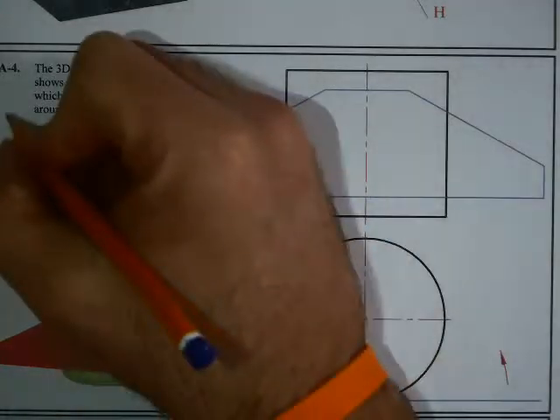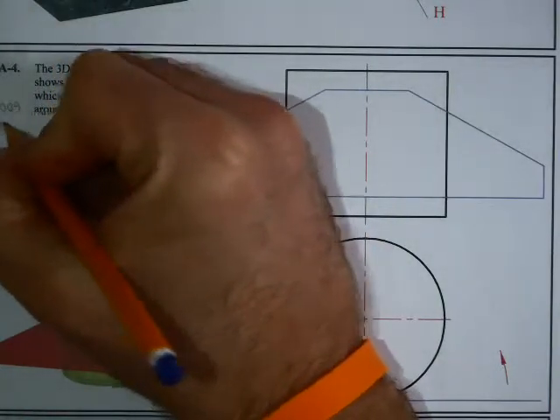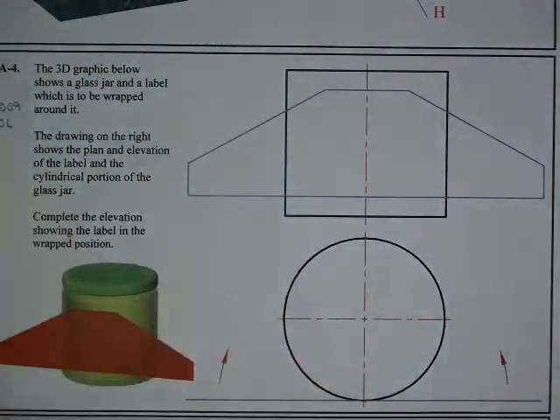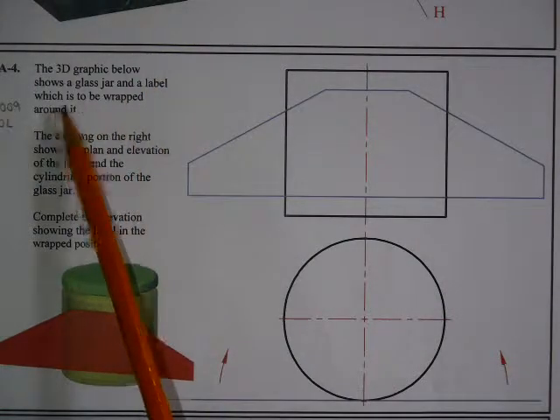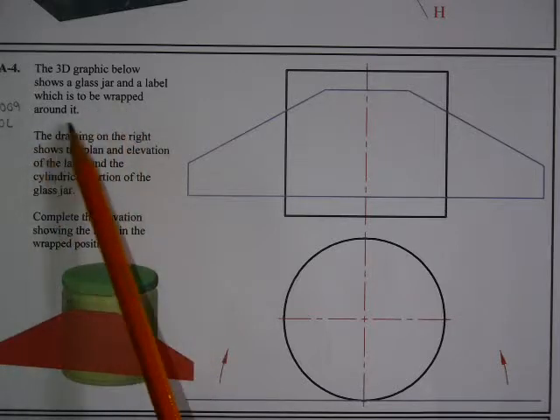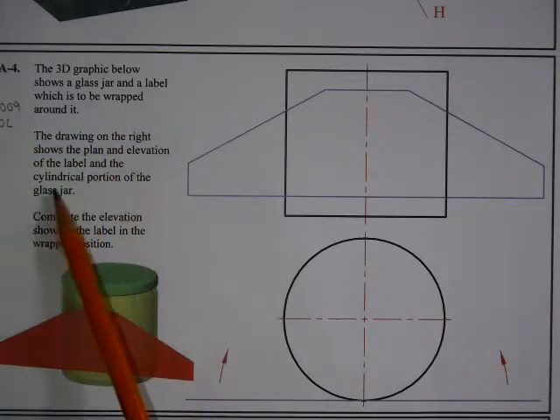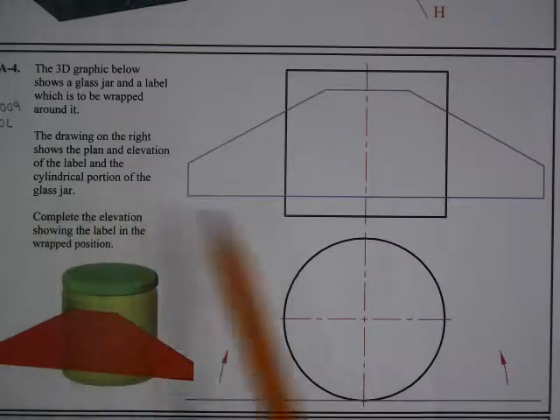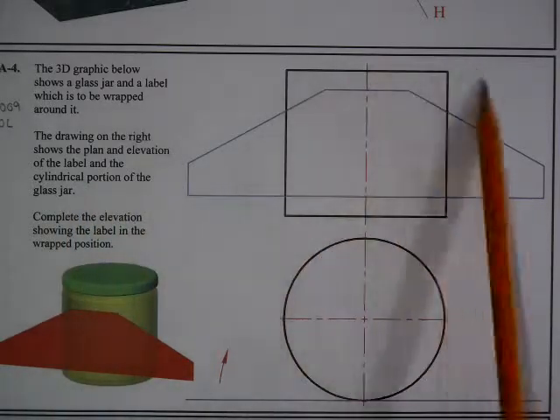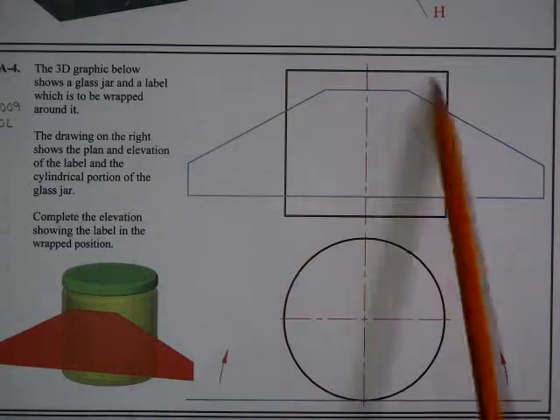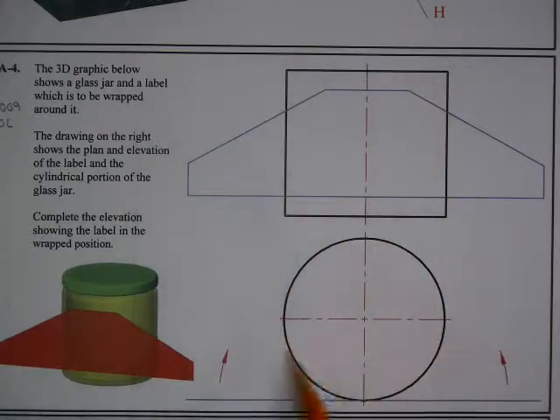This is 2009, right, ordinary level envelopment question. Now the 3D graphic below shows a glass jar and a label which is to be wrapped around it. The drawing on the right shows the plan and elevation of the label and the cylindrical portion of the glass jar. Right, so a cylinder in elevation, a vertical right cylinder, will appear as a rectangle, and you'll see the top with the circle in plan.